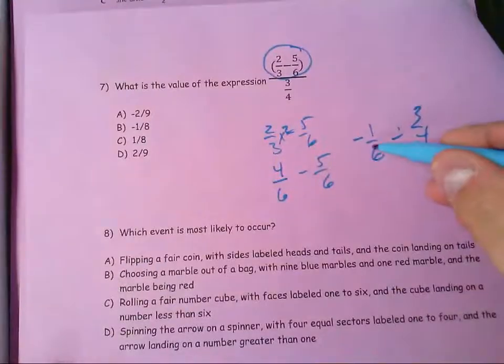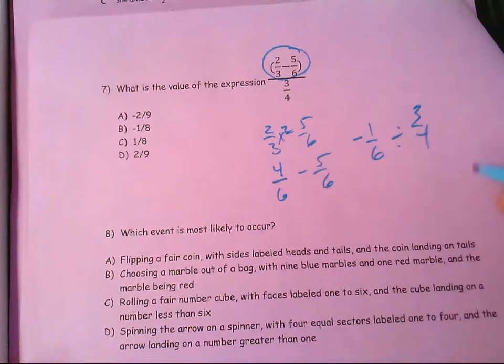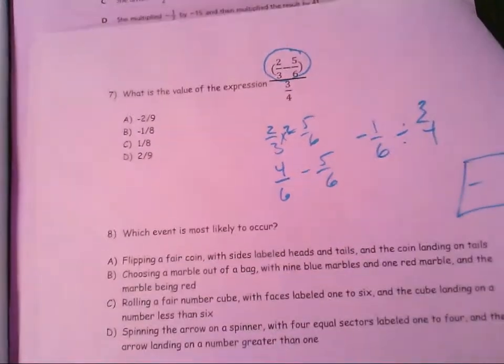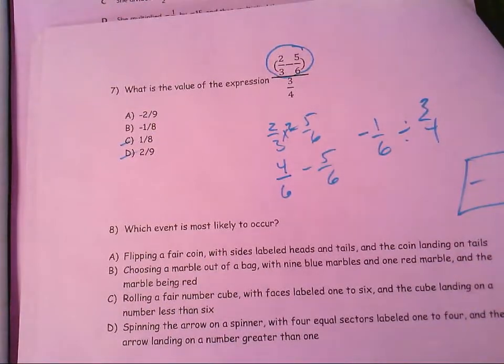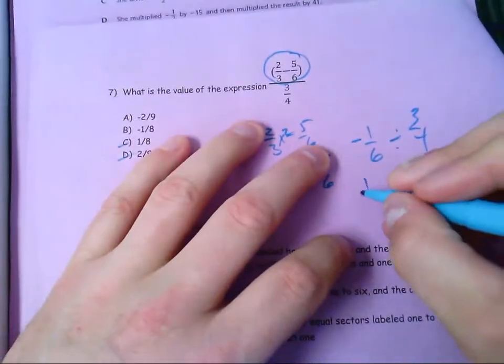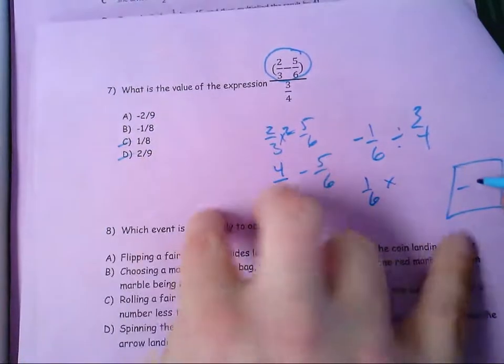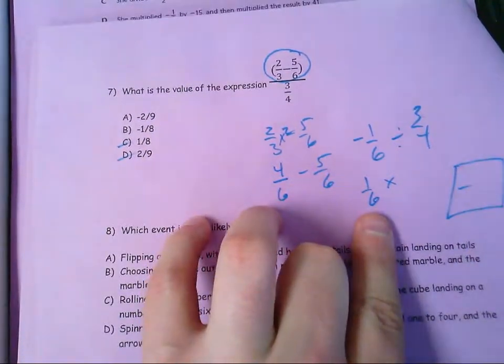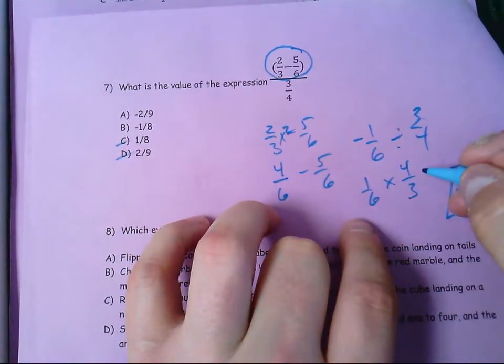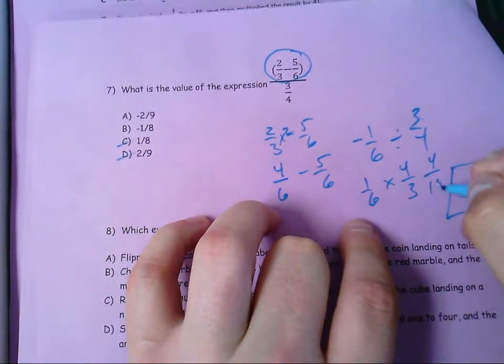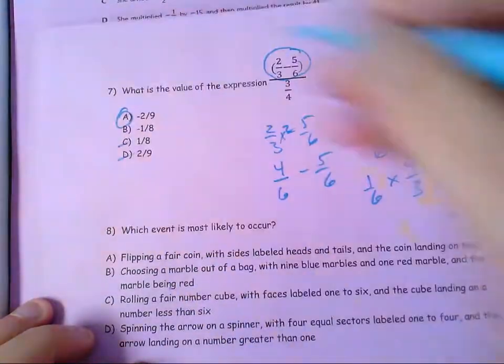I know immediately that a negative divided by a positive is equal to a negative answer, so I can eliminate my positive choices here. So now I just do keep, change, flip, so I get 1/6 times 4/3. Notice, once I've determined the sign, I don't have to worry about the signs anymore in the problem, so now I can just do the math. 4 over 18 reduces to 2/9, choice A.